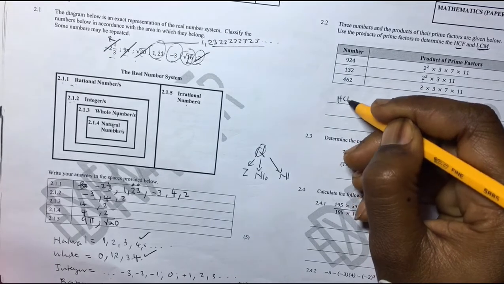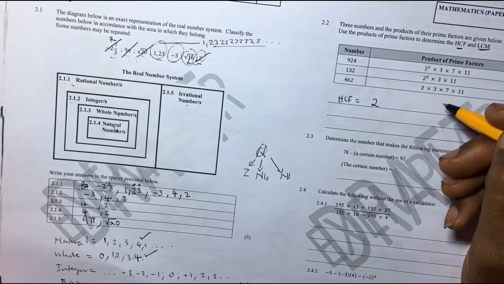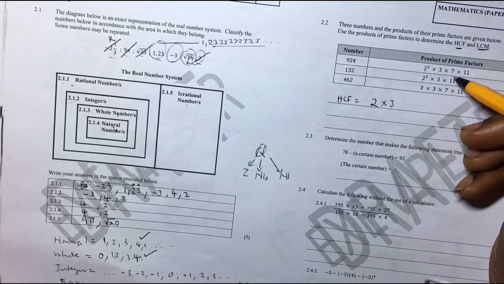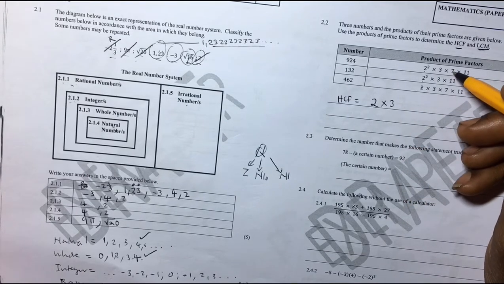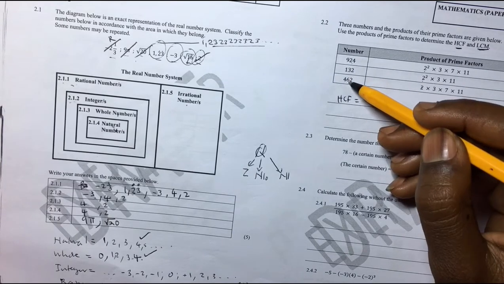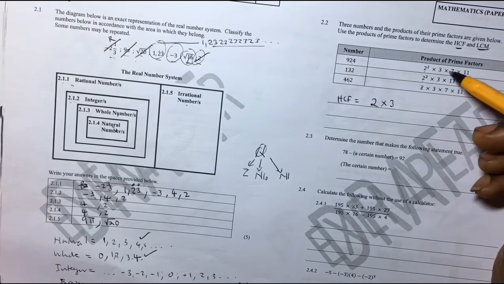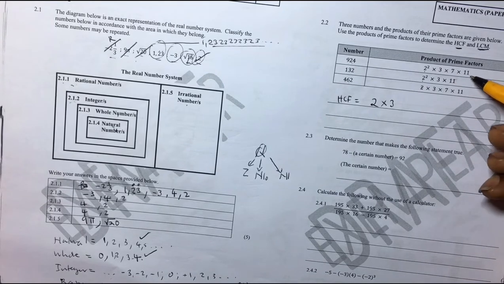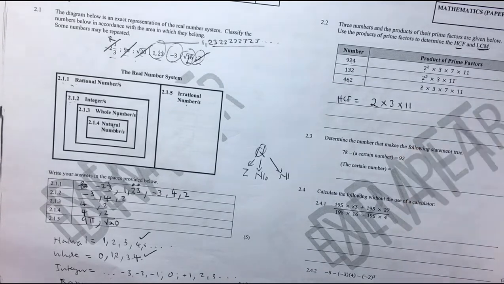So let's start. Highest common factor, I have a 2. And then 3 appears in all of them. I have a 3. 7, do I have 7 in? I have a 7 and a 7 on this one, 924 and 642. But I don't have a 7 in 132 here. So I can't take it. It's not a common factor. But I have 11. I have 11, right?